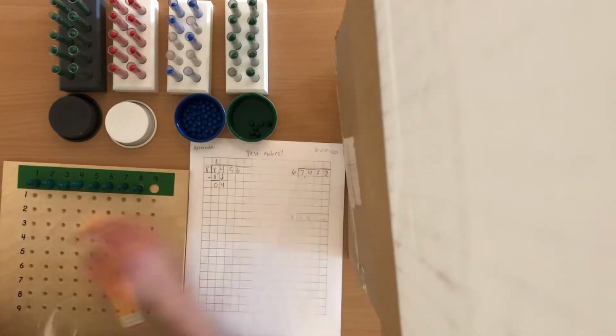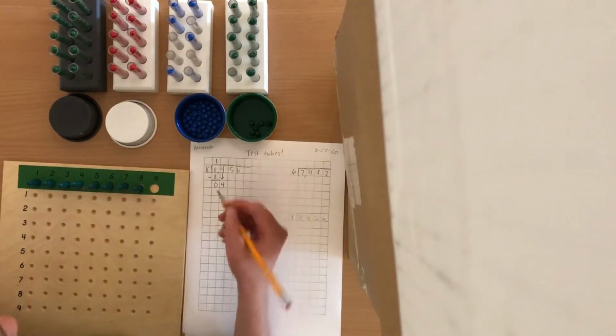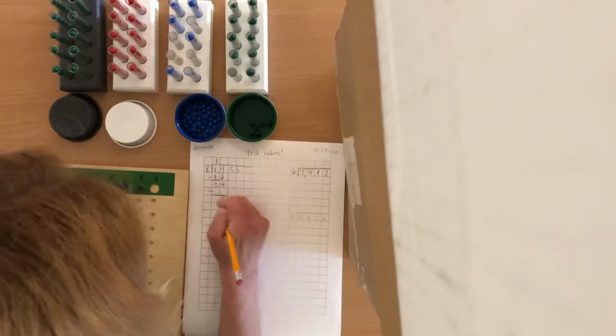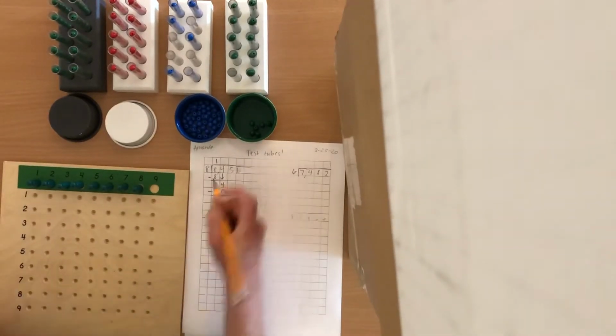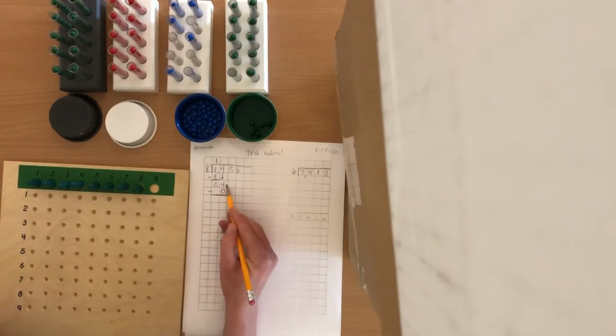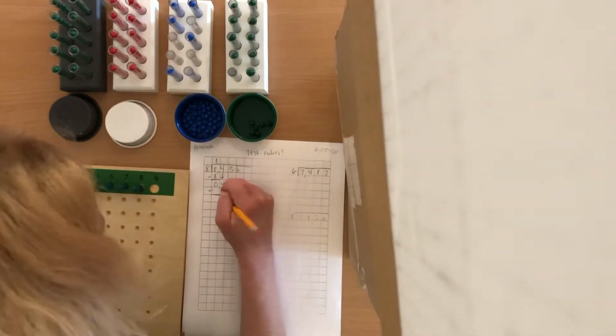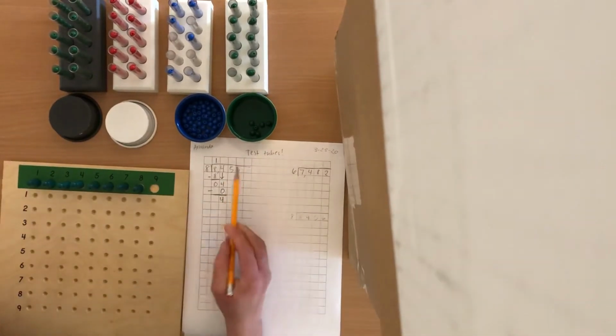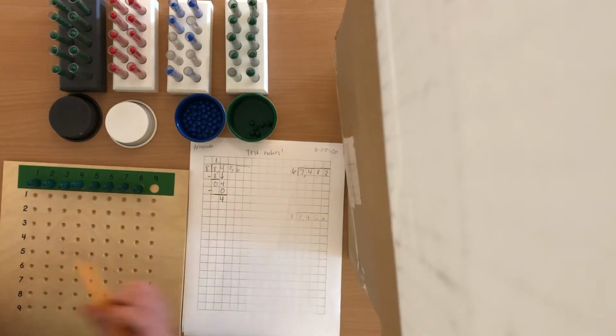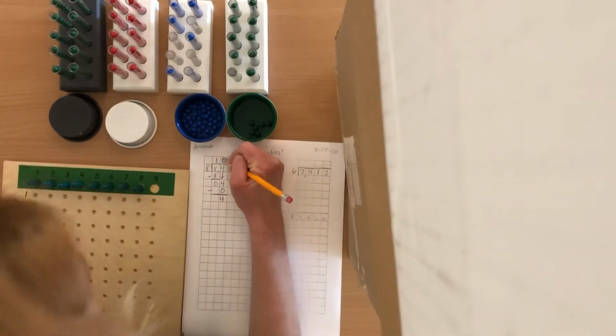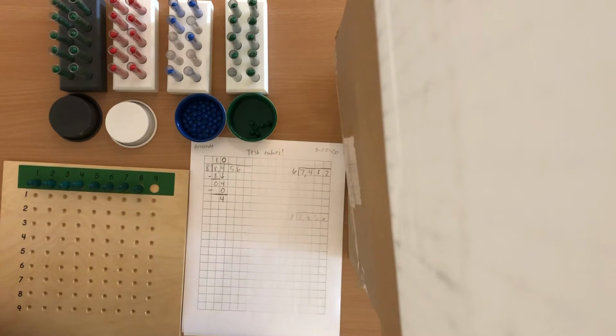So, how many beads did I use? I used 0. Very weird. I don't think we've had that. So I'm going to subtract 0, because remember we subtract how many beads we use. So 4 minus 0 is 4. Okay. And how many did one unit receive? They didn't receive any. So we put a 0 here as well.